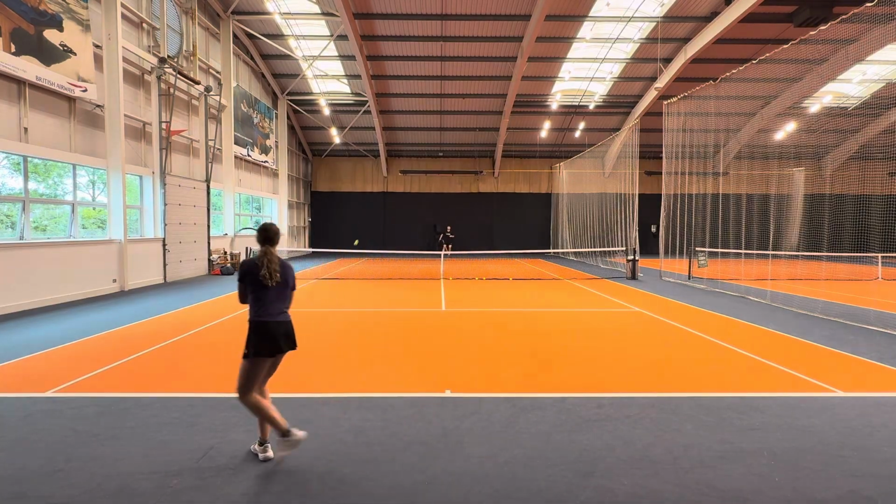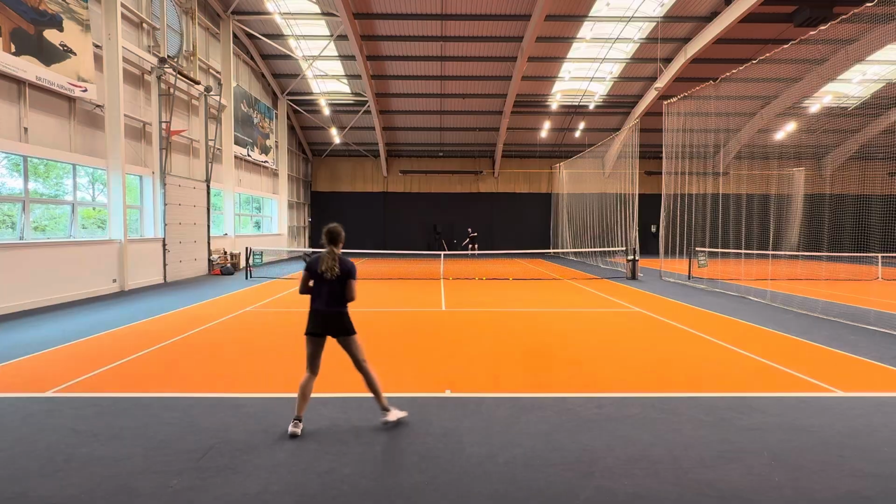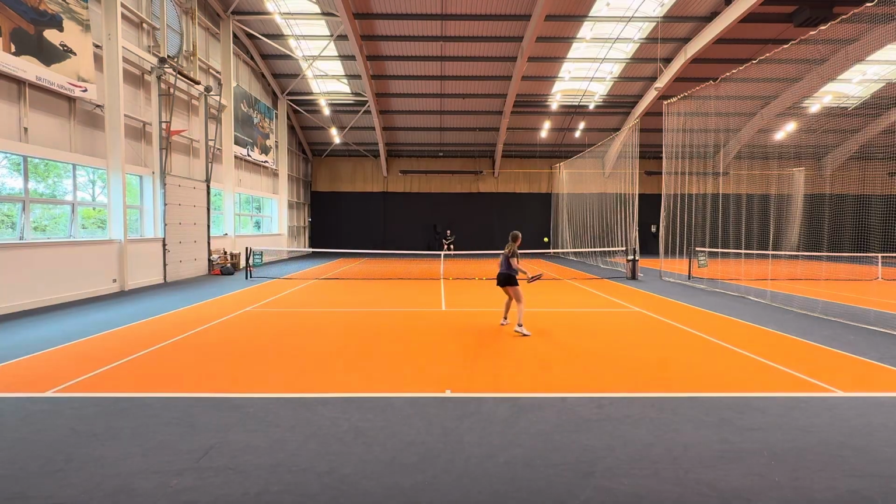Here we go. And up, up, up. Pause. Ooh, getting greedy on that volley. Obviously, not worried about the volley though. Was the forehand good? I think you're nailing that every time now. Good job.